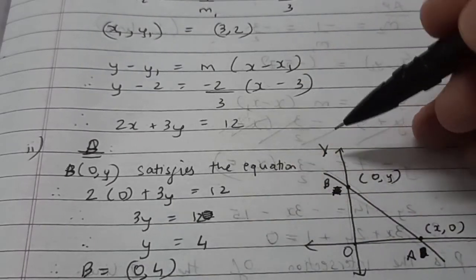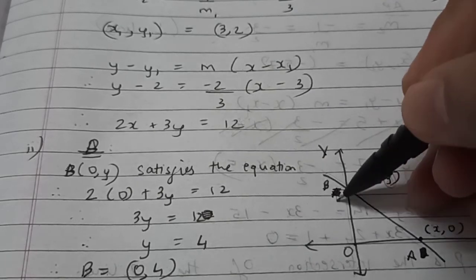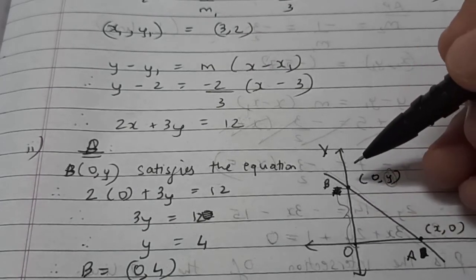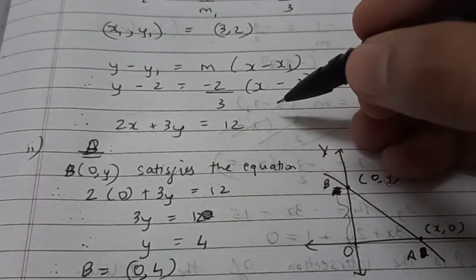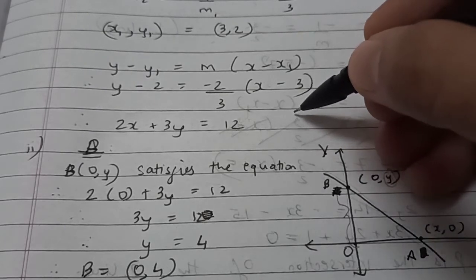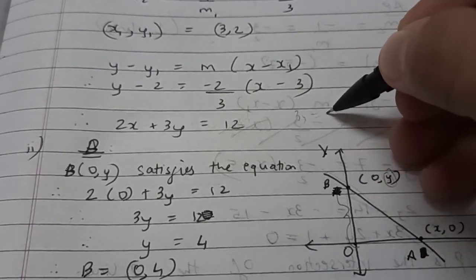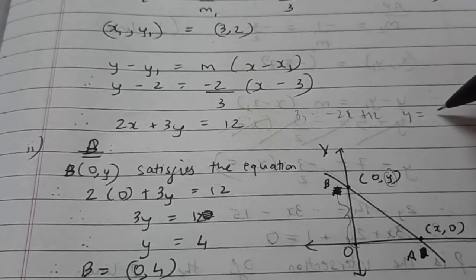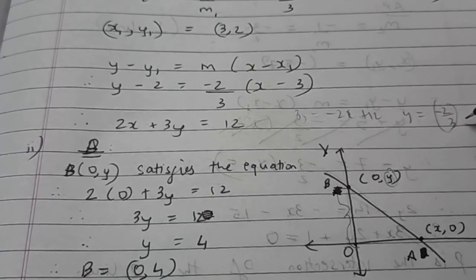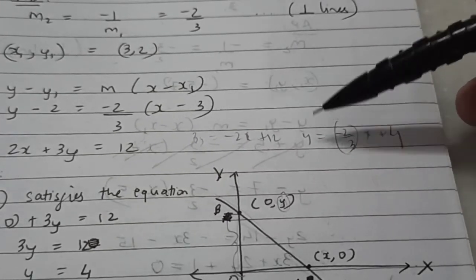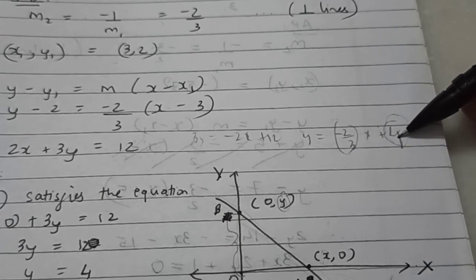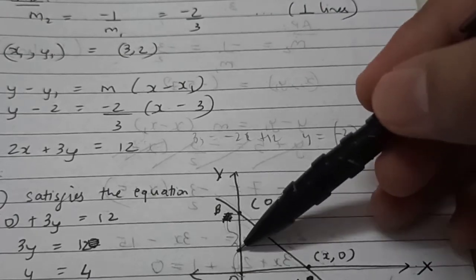Another method could be, do you know this y is nothing but the y-intercept? And you know, we can get the y-intercept directly, if only I can rearrange it in the format 3y is equal to minus 2x plus 12. 3 goes down, so y is equal to minus 2 upon 3, which is the slope, x plus 12 upon 3, which is plus 4. So I have now written it in the format y is equal to mx plus c. And do you know what is c? The y-intercept. So I could have got my value of y directly like that as well.